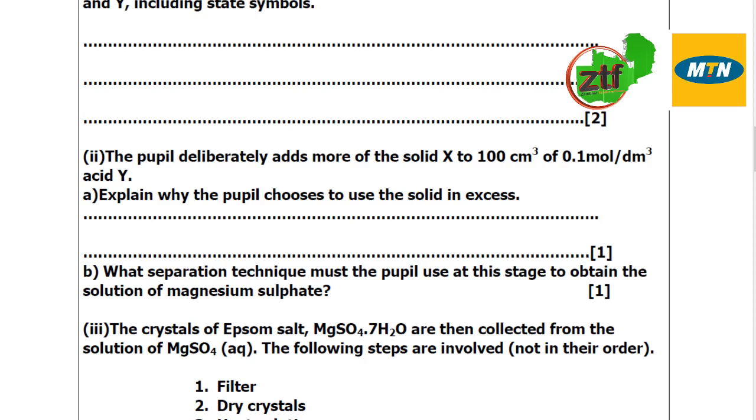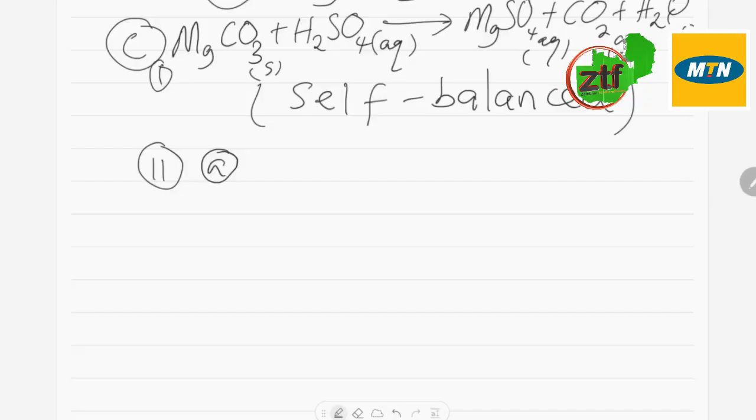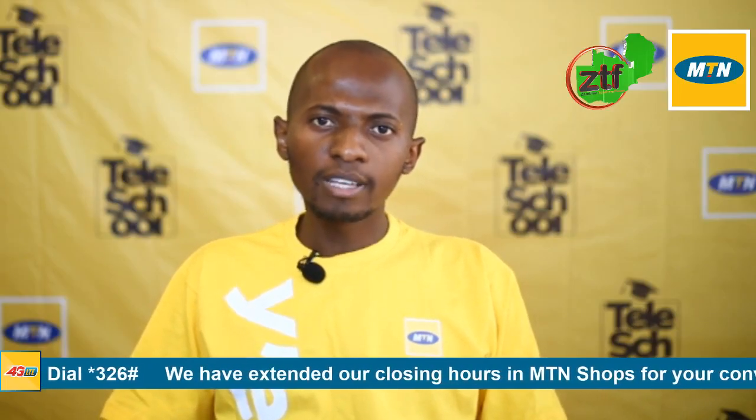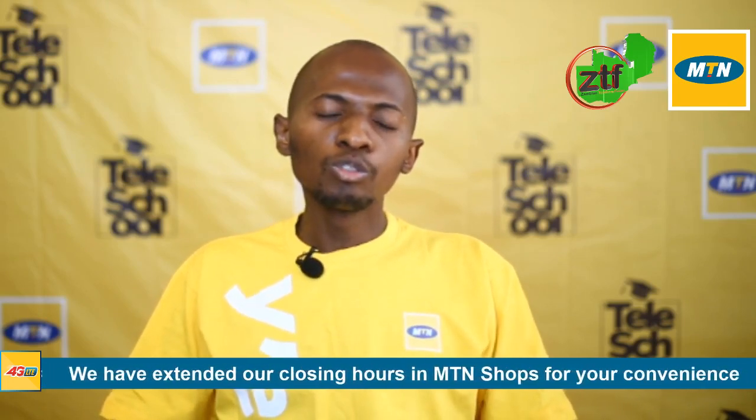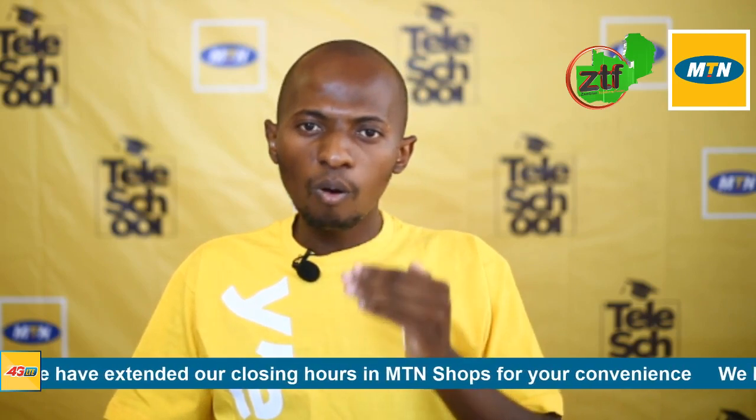So 2A, here the pupil chooses to add the solid in excess in order to neutralize all the acid.